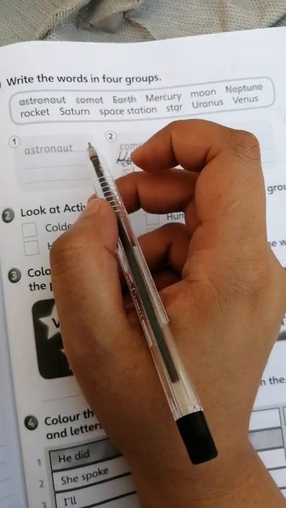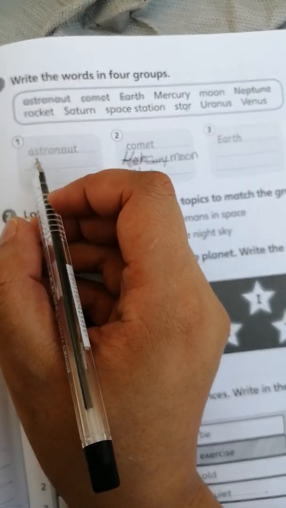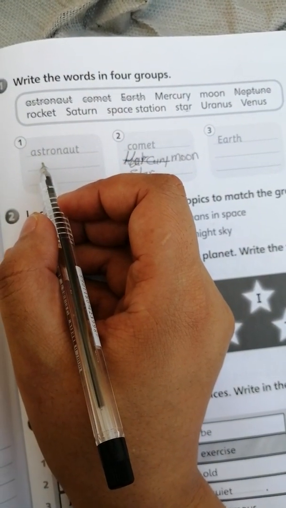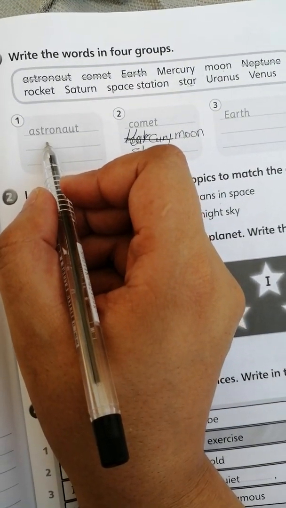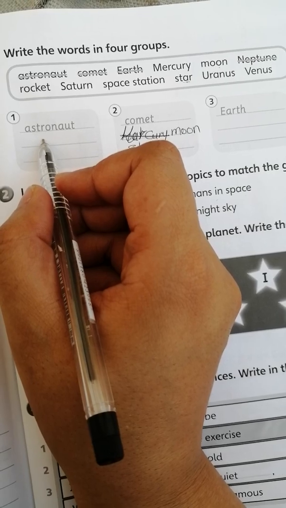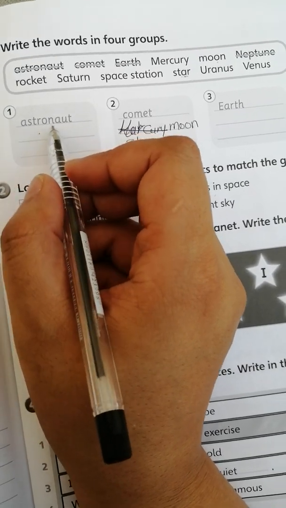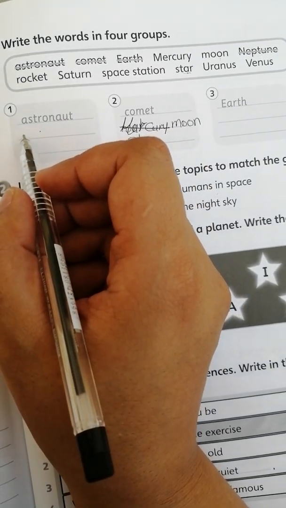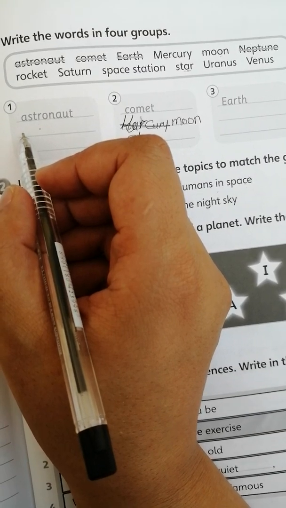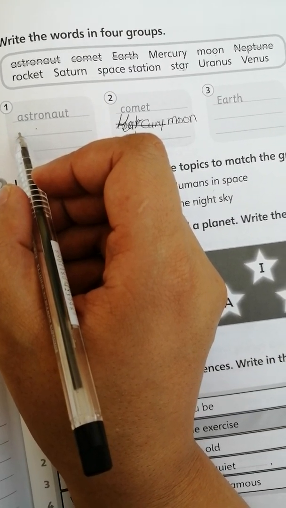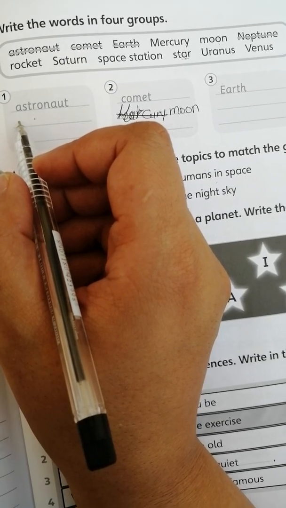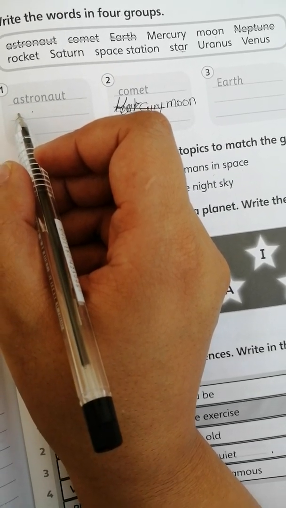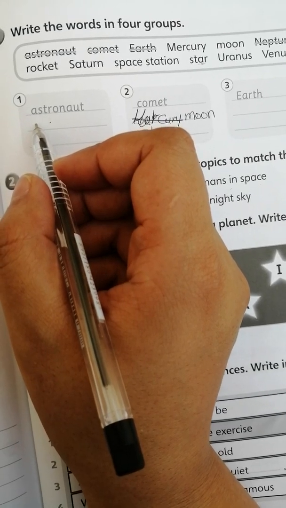Okay, here in number 1, humans in space. Astronaut, yes. And where also we can find the human in space?